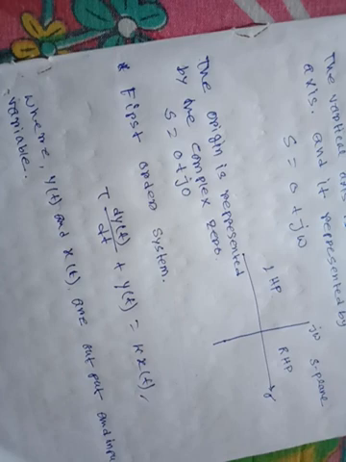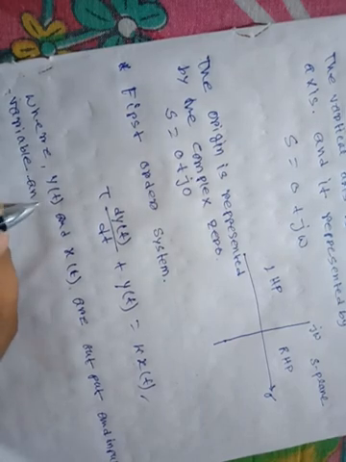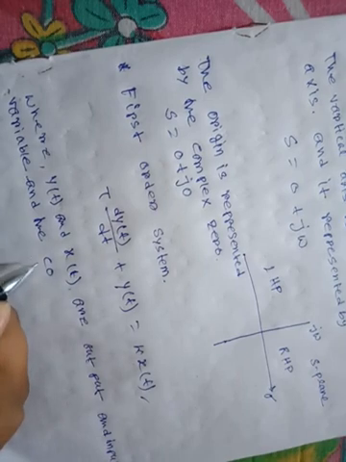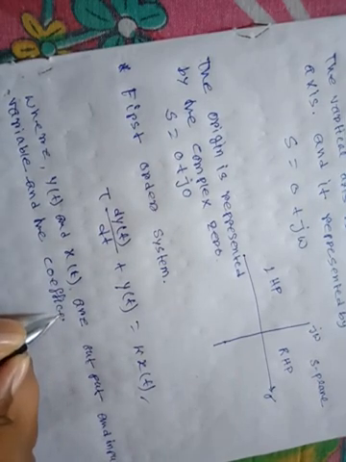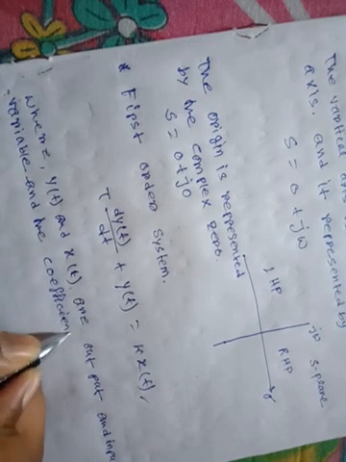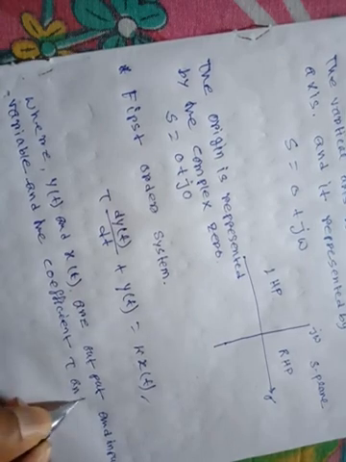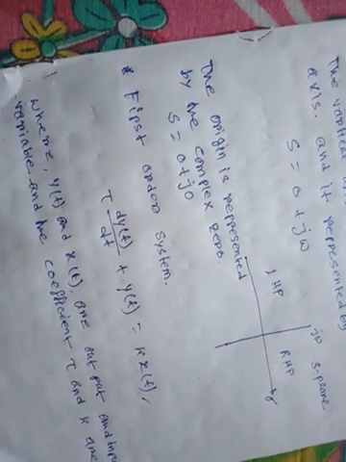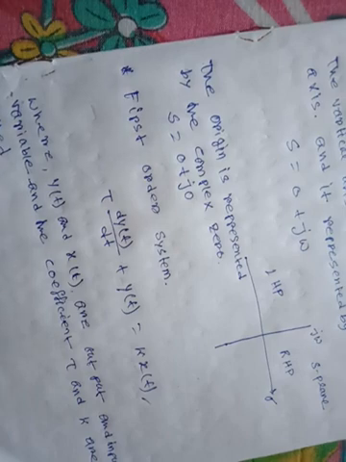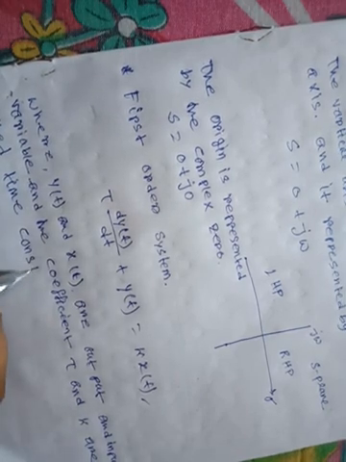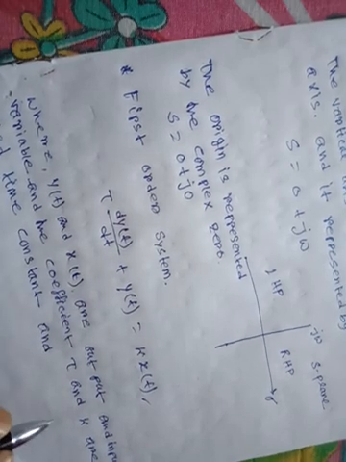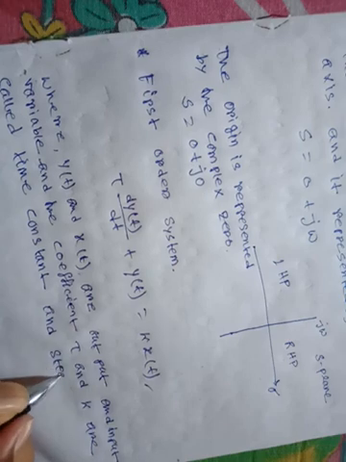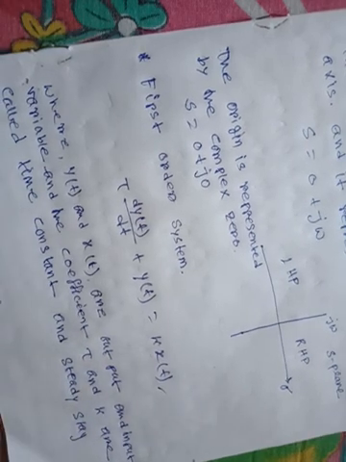The coefficients tau and k are called the time constant and steady state gain.